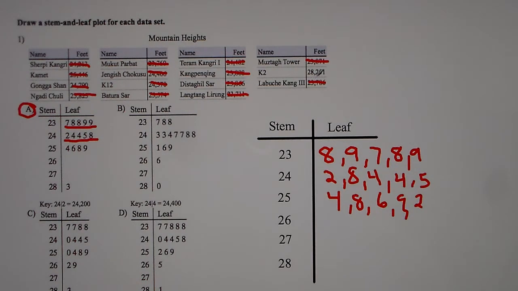I'm sorry, I didn't mean to do 2. Oopsies. 2 belongs here with the 8. Okay. Well, actually, that rounds, so it's 3. Pardon me. So you can see that it matches up here with A. So number 1 is A.